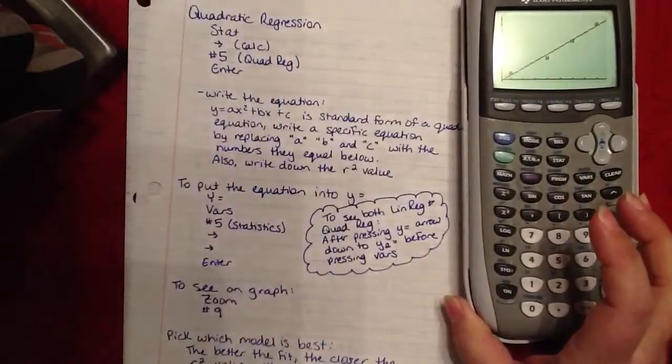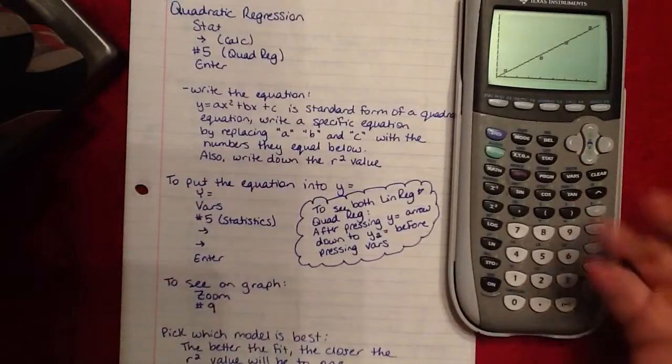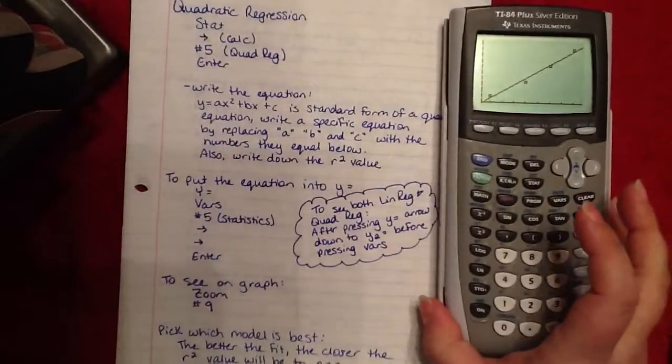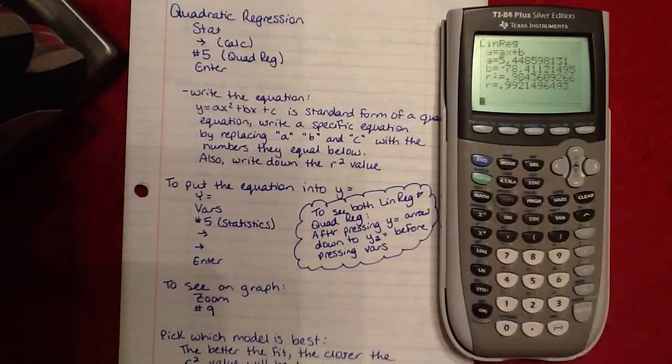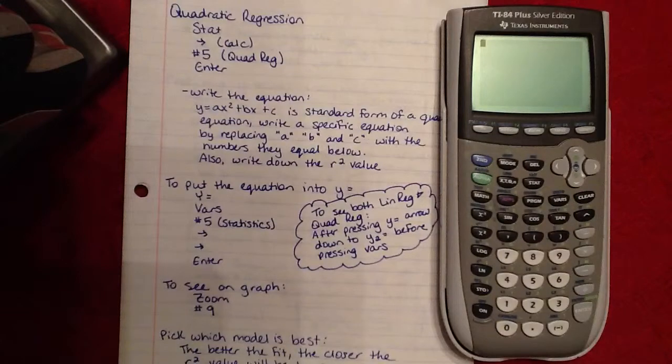After we've graphed our line, which is fantastic, we need to check and see if the linear equation, which we have right now, or if a quadratic would be better for this data. So we hit second mode, which is quit, takes us back to our home screen. You can clear here, but you don't have to.